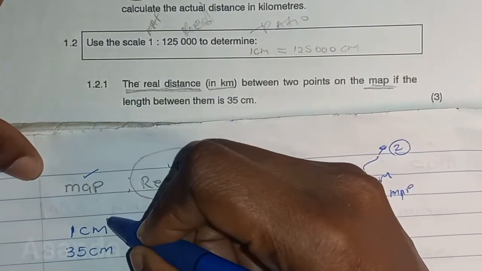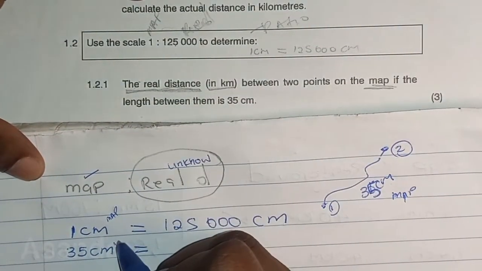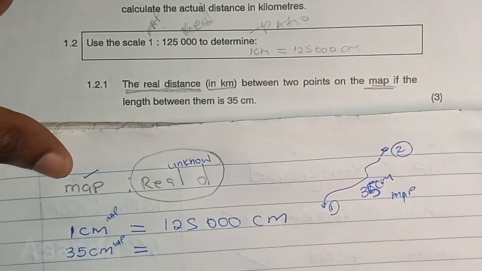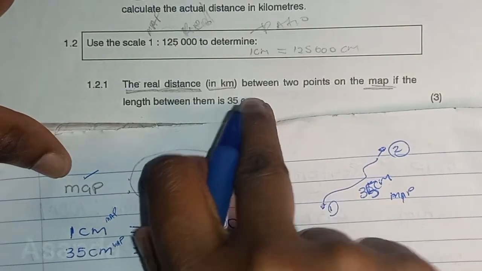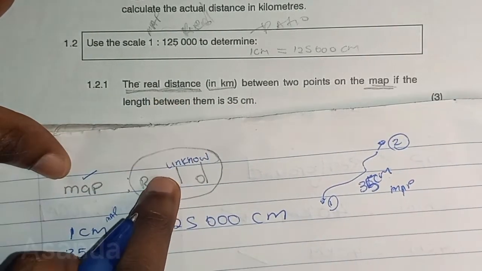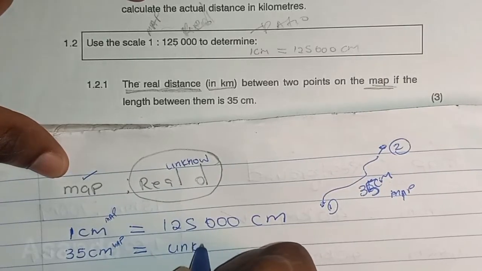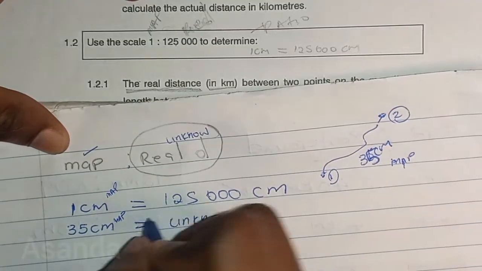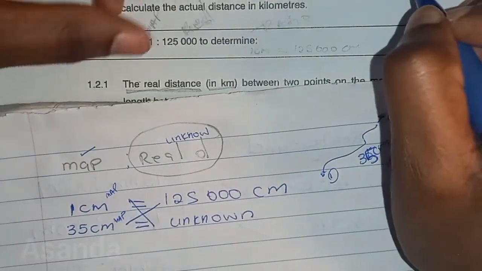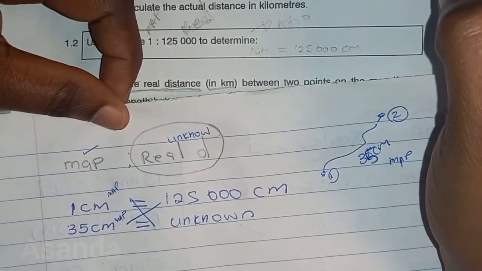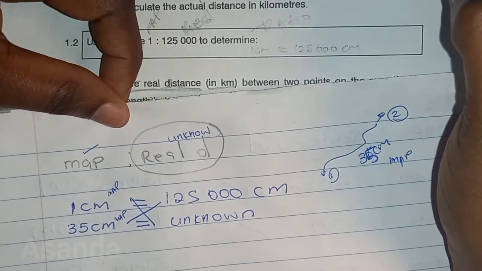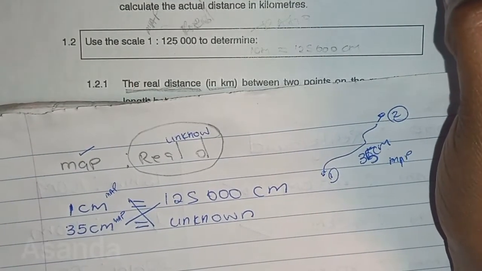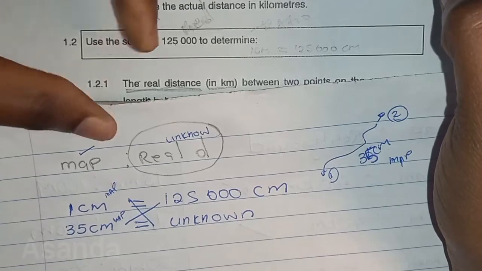So now I've written the measurement of the map on that side, and I've also written the measurement of the map here. Now real ground, we do not know. They say calculate, so we don't know what it is. I'm just going to write unknown. You can write whatever makes you remember that this is what you're calculating. If you like X, some people like to write X as the unknown, because X means unknown. I like to write it out in words.